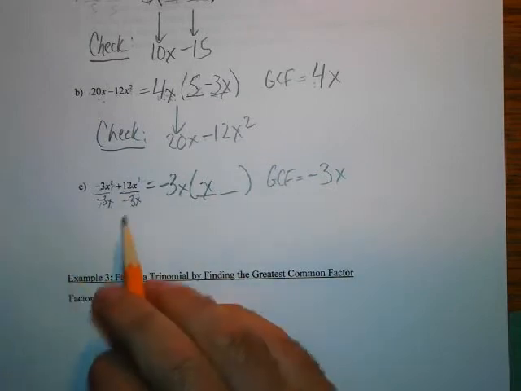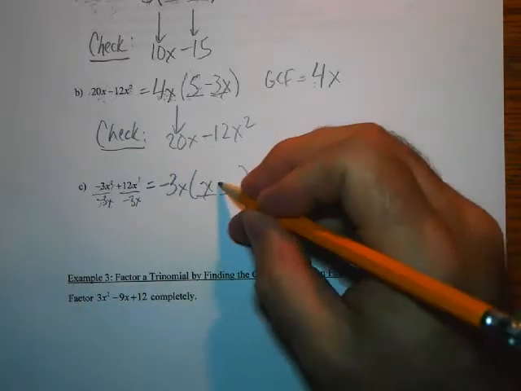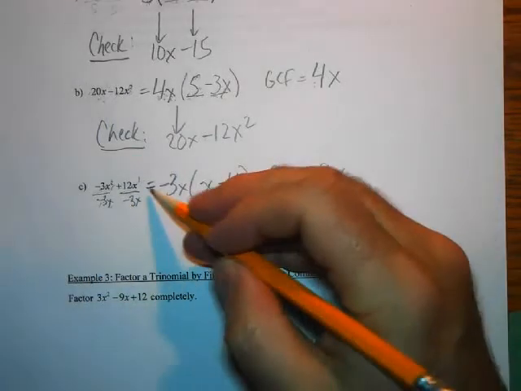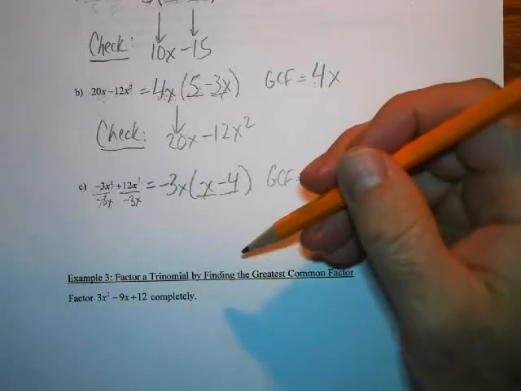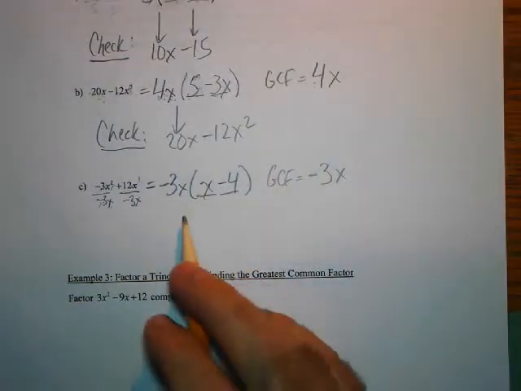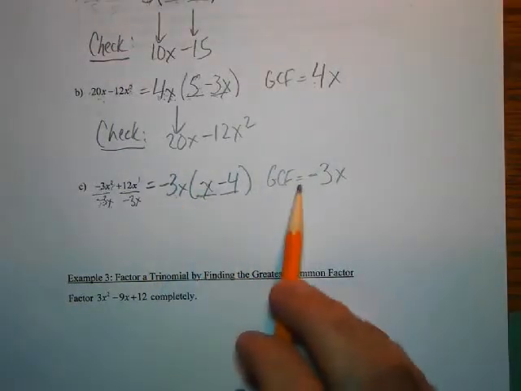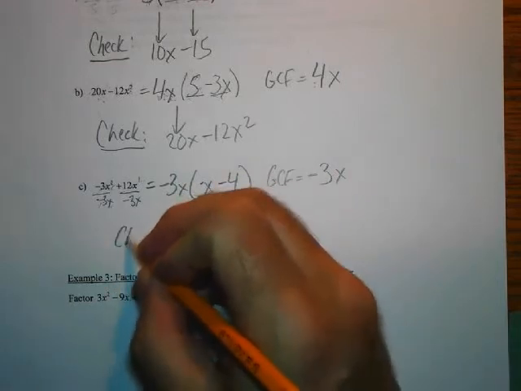12x divided by negative 3x. Well, 12 divided by negative 3, that's negative 4. X divided by x leaves me no more x's, just 1. Okay, so there's my final factoring, the greatest common factor, and this second factor that goes with it. Okay, let's check it out.